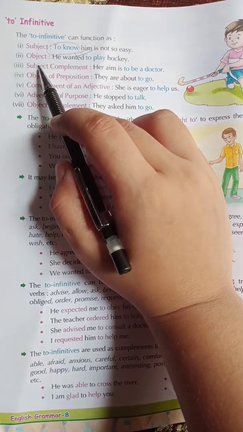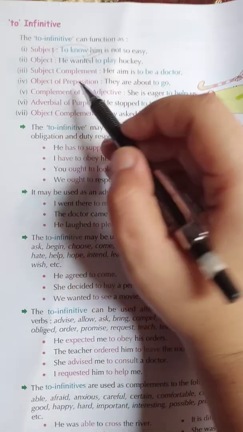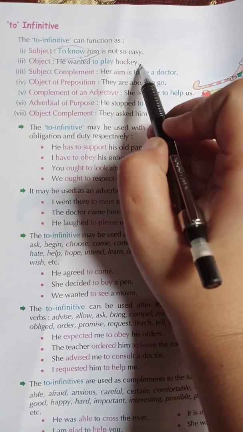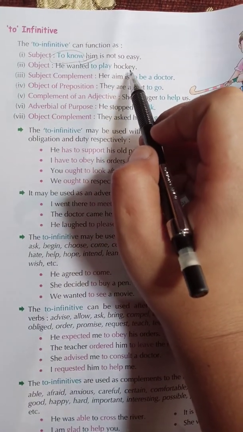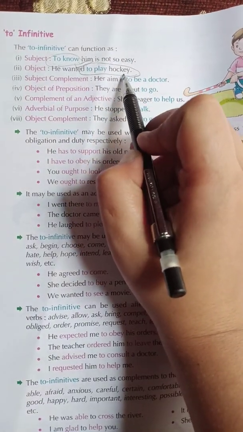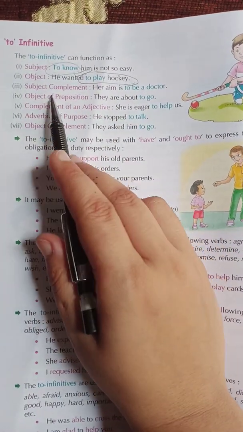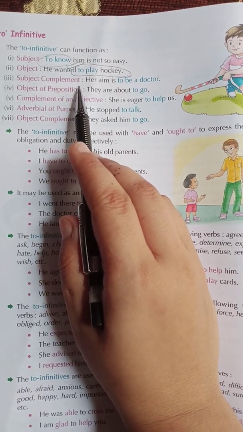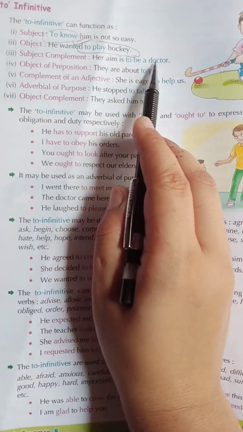To infinitive can also be used as an object. Like: he wanted to play hockey. What did he want? To play hockey. To play hockey is our object. Now a subjective complement in the form of to infinitive can also be used, like: her aim is to be a doctor.